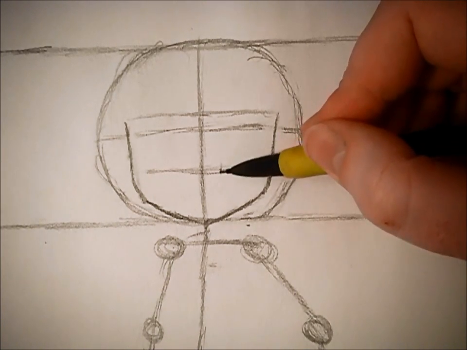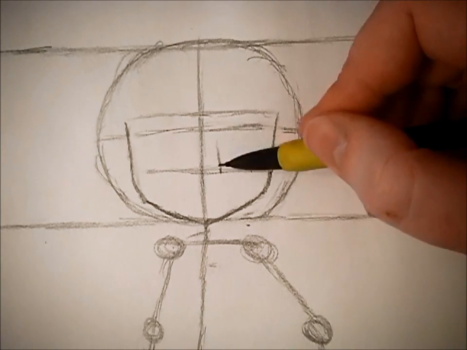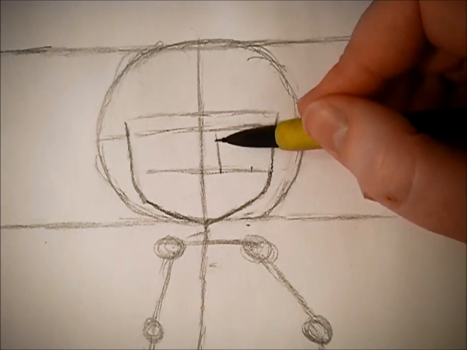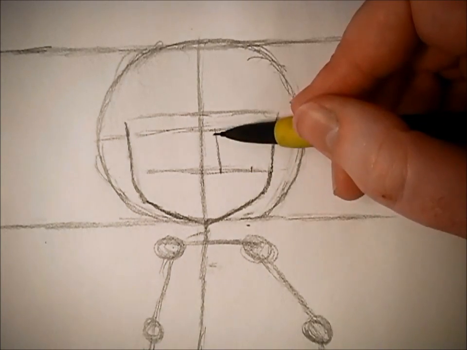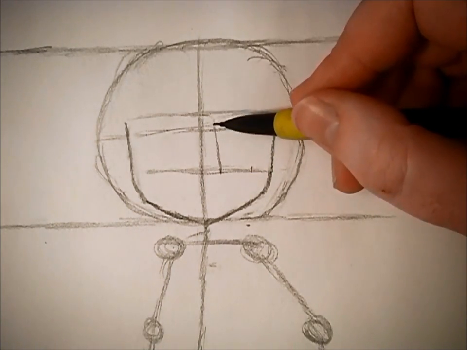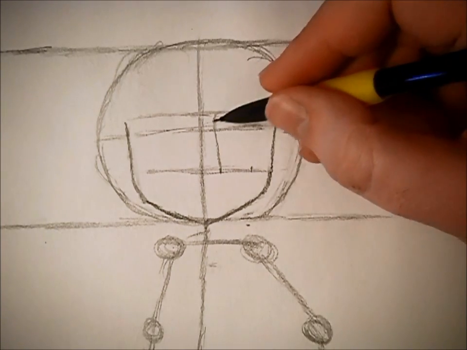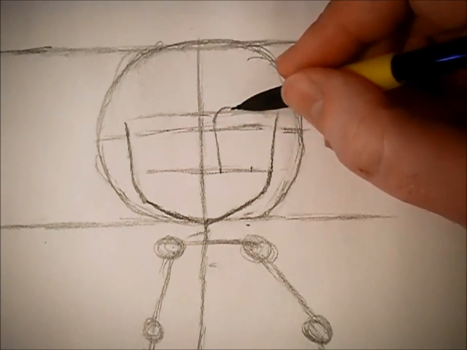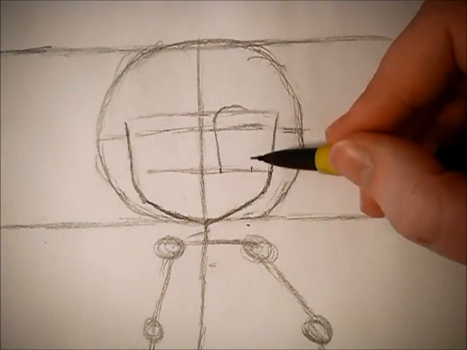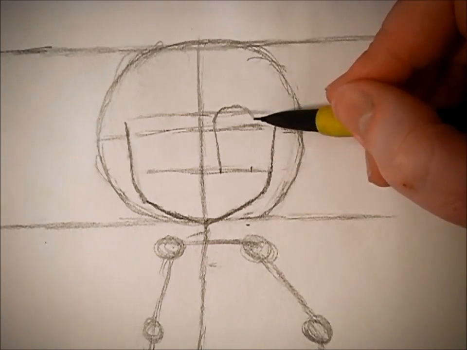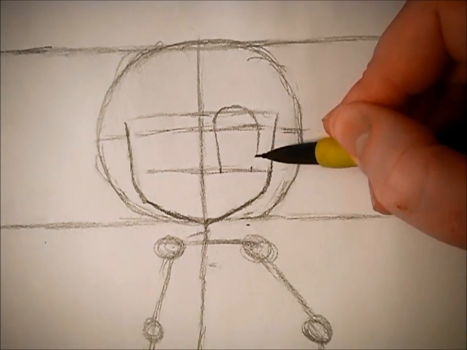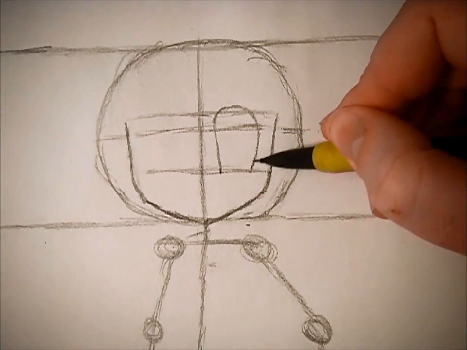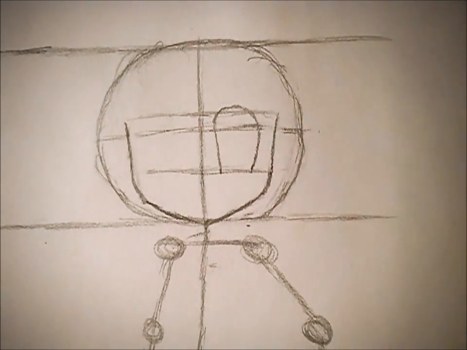Now, to make it simple for us, we're going to block in a basic shape for his eye by simply making a line that arches slightly towards the middle of the face until it reaches the top line up here, at which point it will start to curve around, and it's going to curve out this side before it comes back in to meet that line.